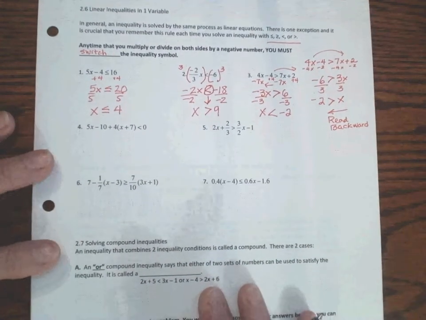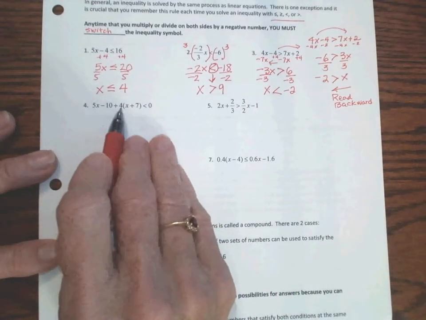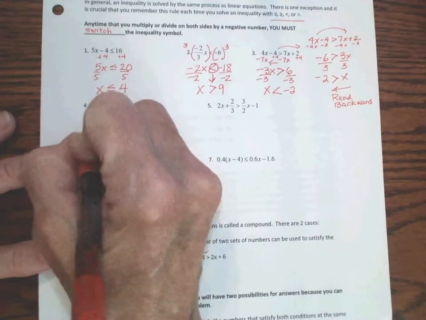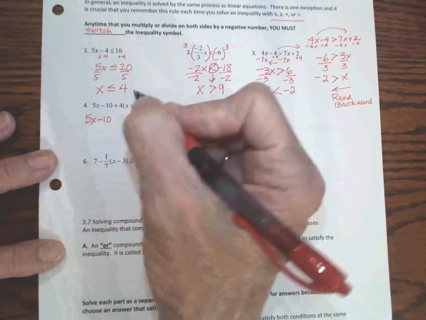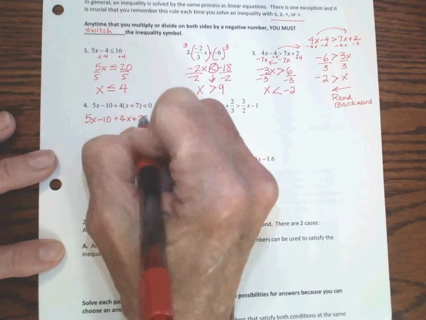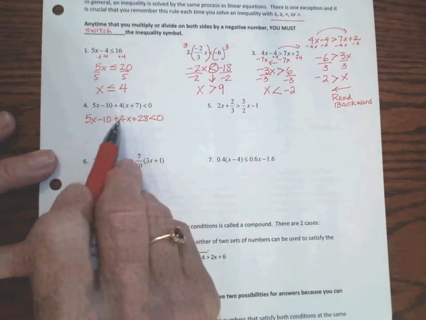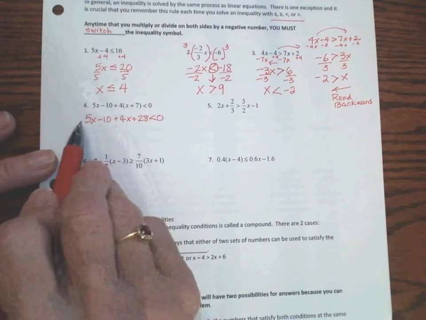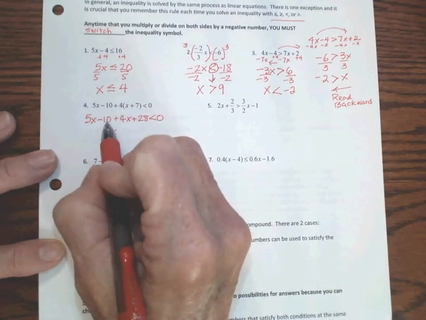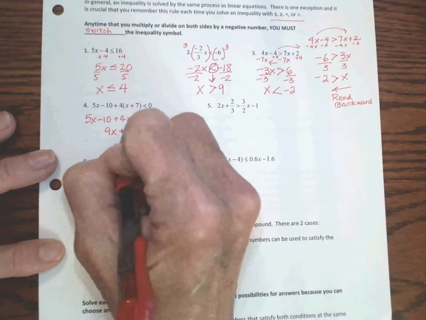All right, so this problem gets a little more complicated. That just means we're going to distribute this 4. Be careful with your signs. So I have 5x minus 10 plus 4x plus 28 less than 0. Now, everything is on the left-hand side, so I'm going to just combine like terms and have 9x, and negative 10 plus 28 would be positive 18 less than 0.